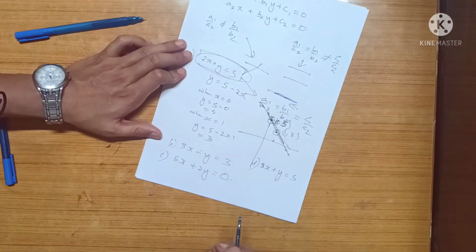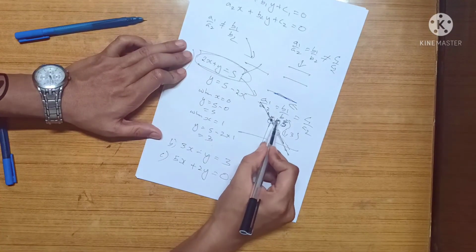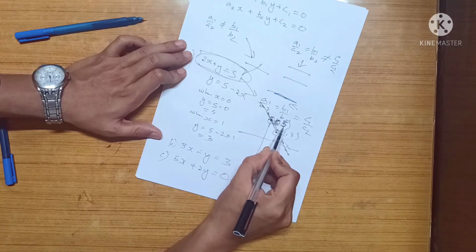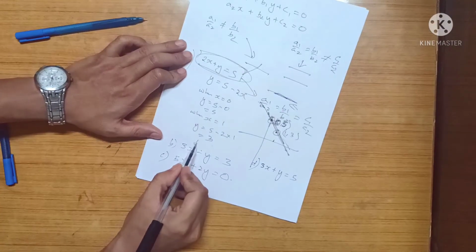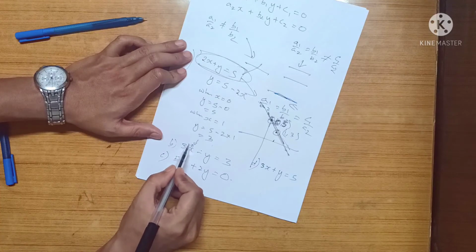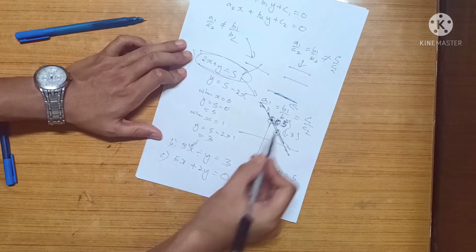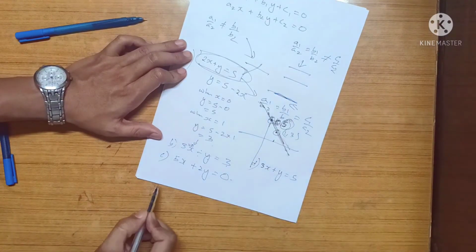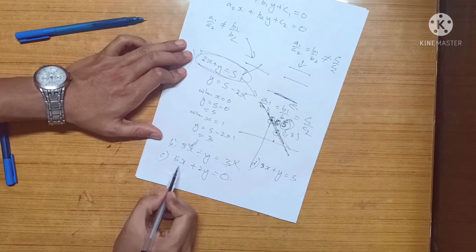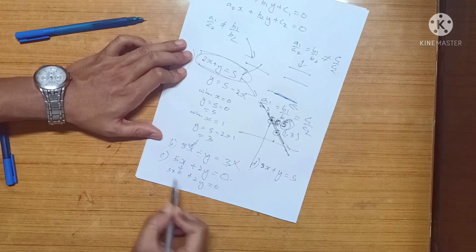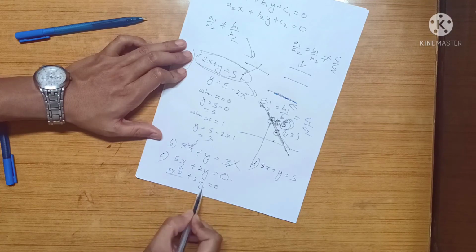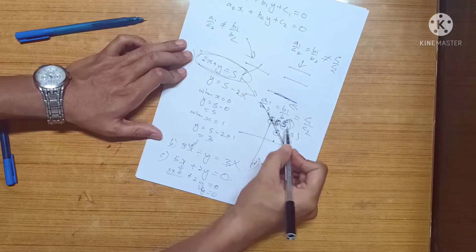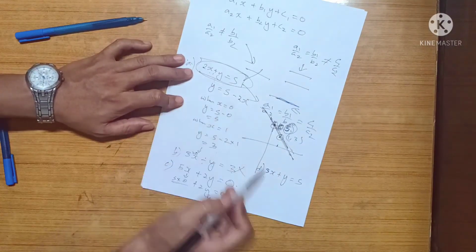First, put 0 in place of x and see what y you get. So if you put 0 instead of x, minus y is 3, but we need 5 as the answer, so this is rejected. If I put 0 here, 5 into 0 plus 2y equal to 0, so y will be 0, which is not 5.